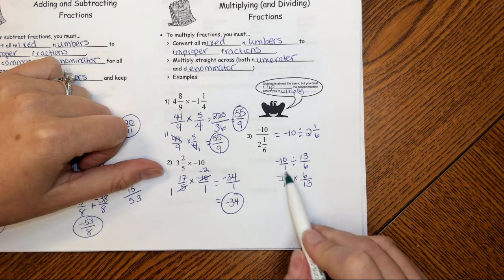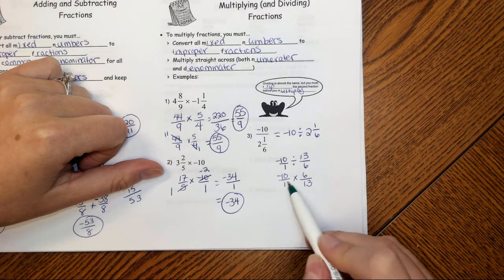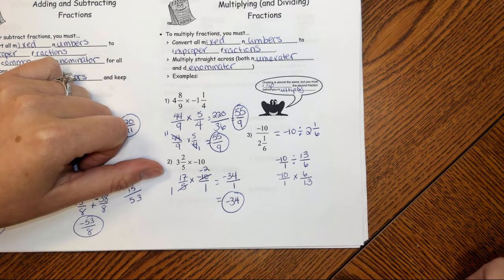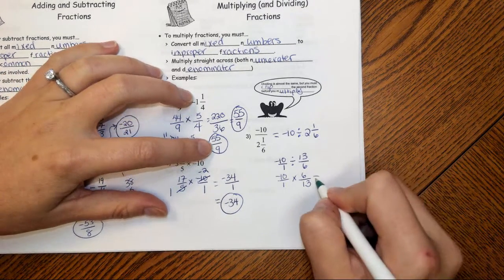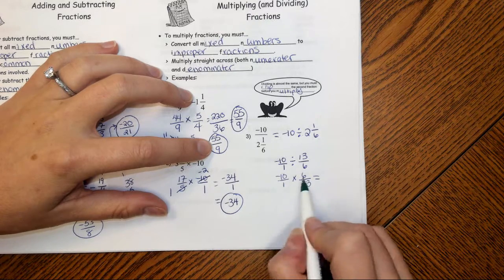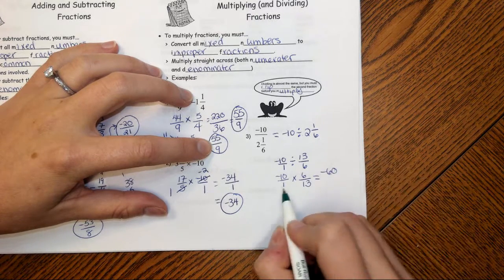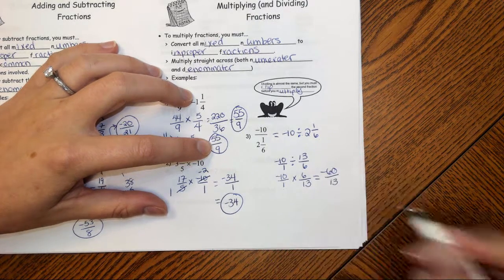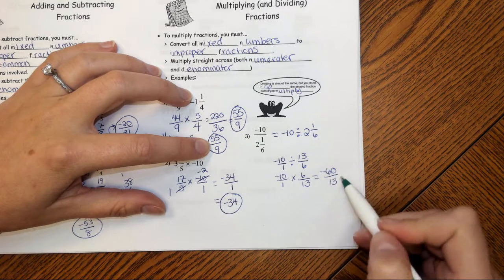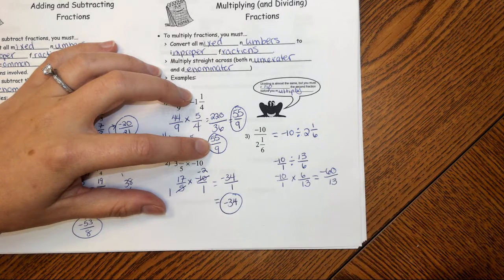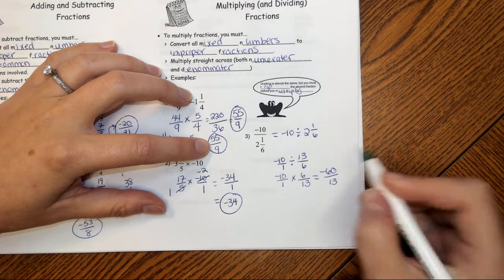No cross-simplification can happen. There's no factor of both 10 and 13. There's no factor of 1 and 6 common. All right, so then I'm going to multiply straight across. Negative 10 times 6 is negative 60. 1 times 13 is 13. Double check to make sure you can't simplify this. You can't because 13 is a prime number, not a factor of 60. All done.